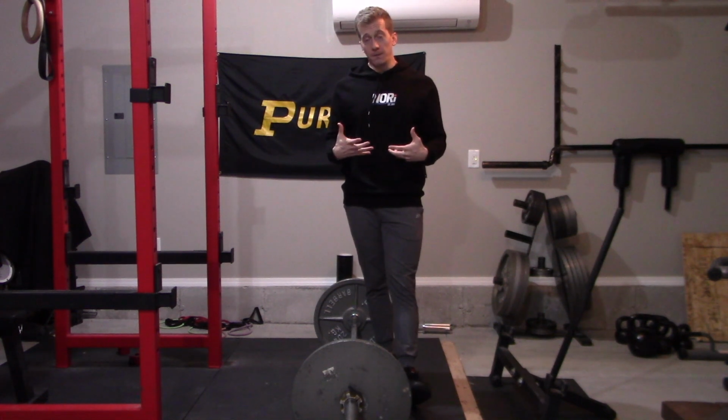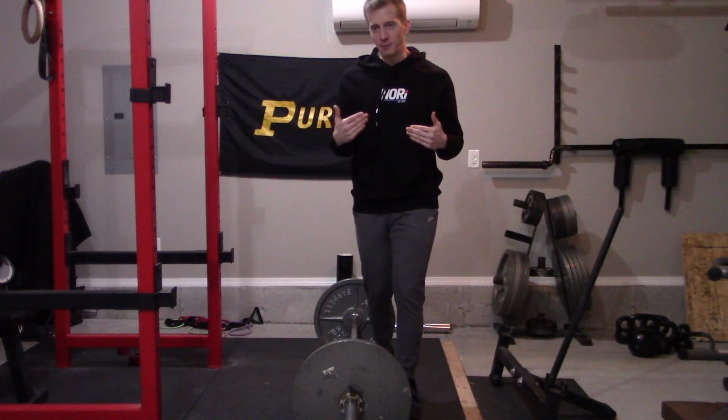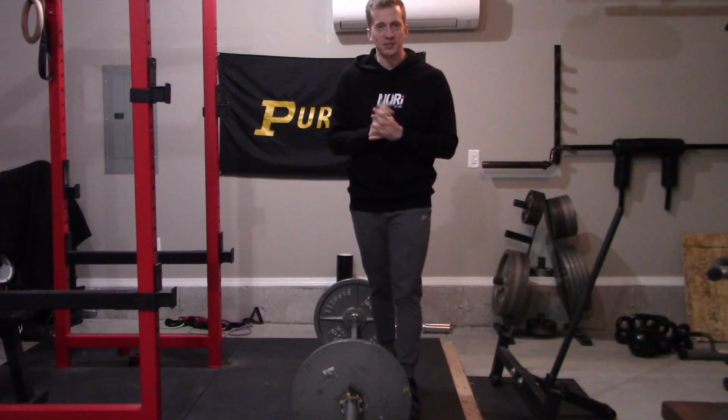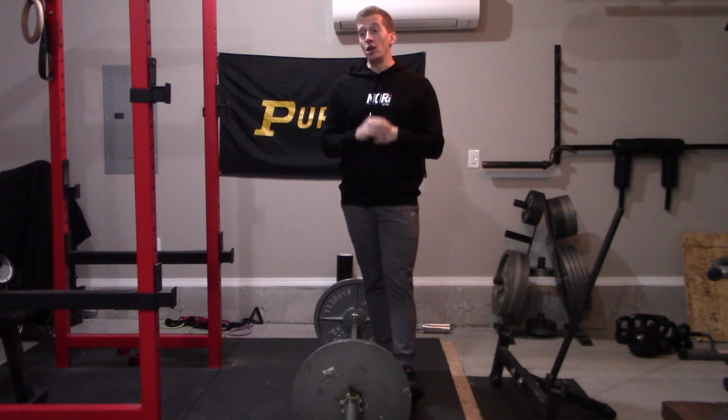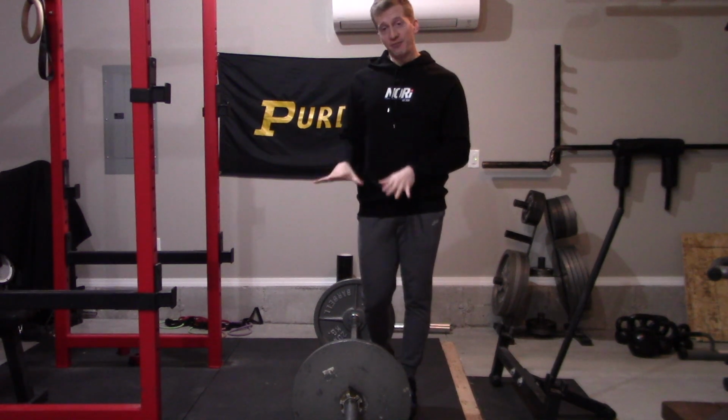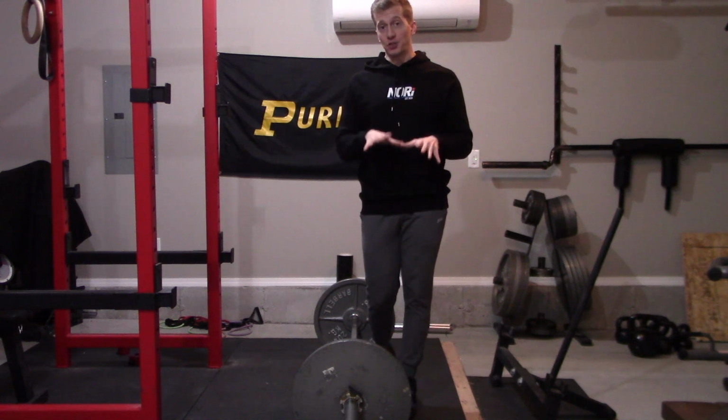An RDL, and some people will debate the difference here. This is my opinion. It's kind of a weird thing how stiff leg deadlifts have different meanings. An RDL is top down and you never go all the way to the floor. And a stiff leg deadlift is bottoms up, starting from the floor.